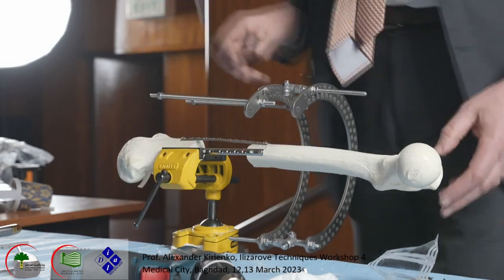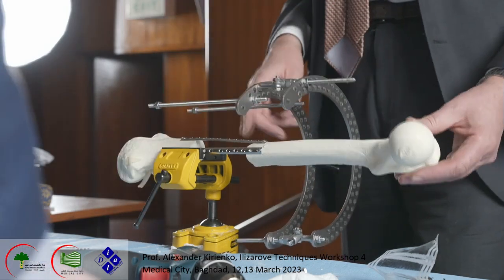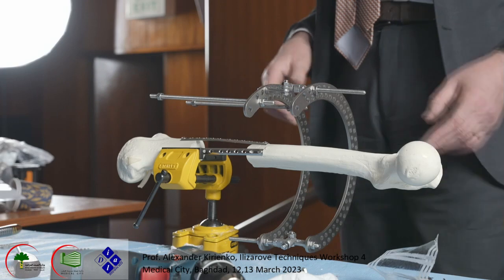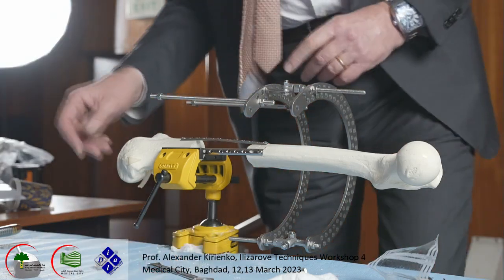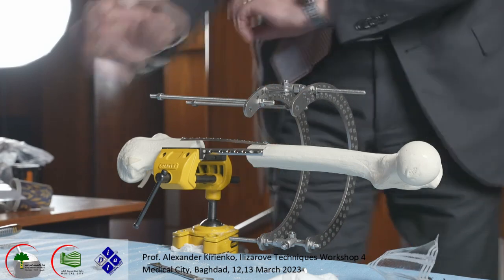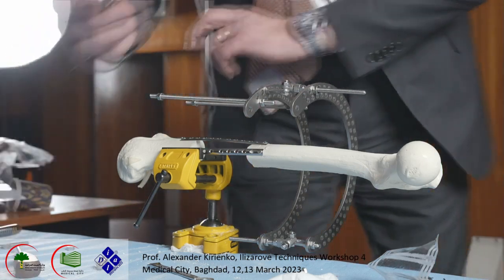okay, now we put again the other half pin. Okay, this.